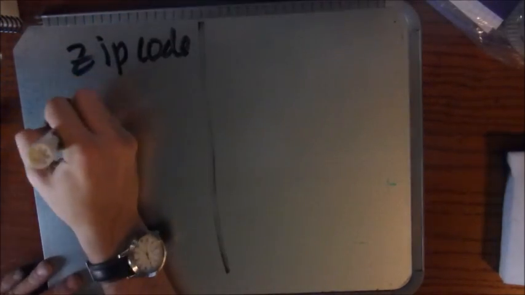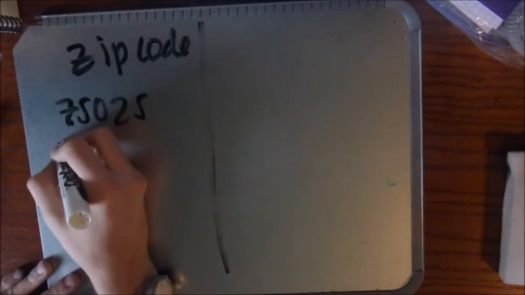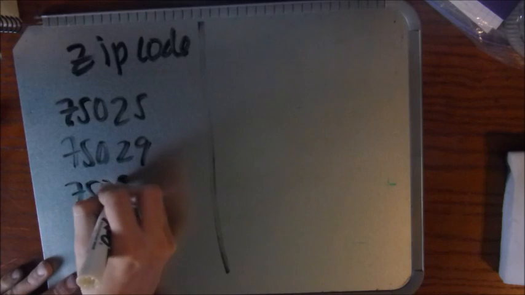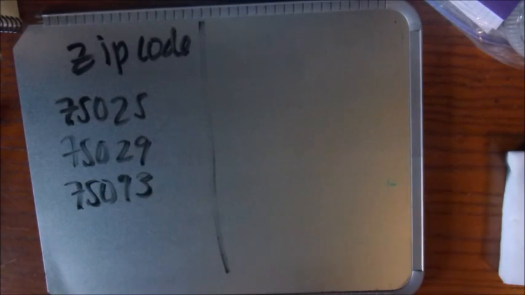You can live at, let's say, 75025, 75029, 75093. These are just a couple of examples. Zip code is a tricky one because, yes, it is numbers, but they are categories because multiple people live in these zip codes. So if you're trying to group it into whether it's categorical or numerical, although it does have numbers, it is considered categorical data.